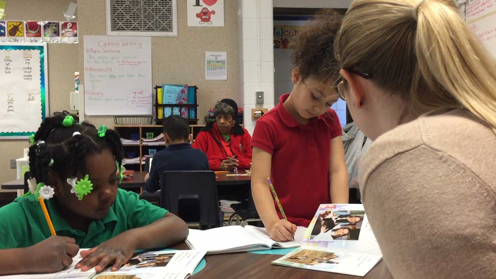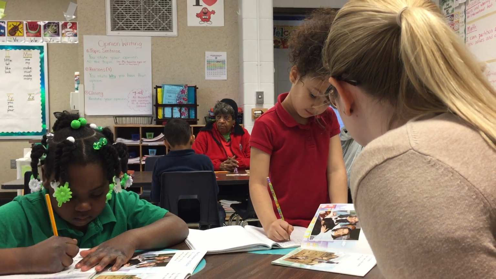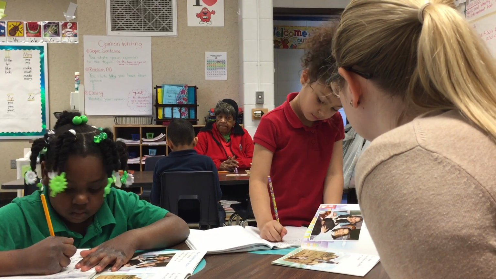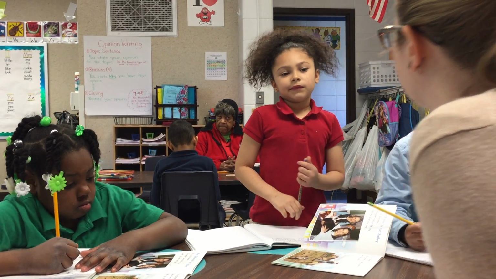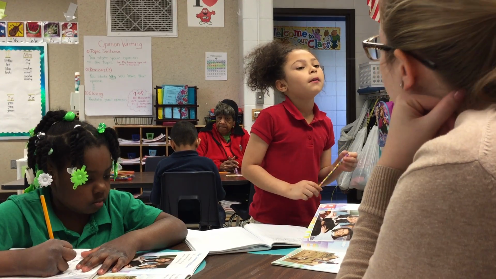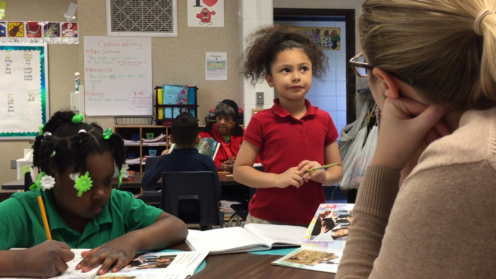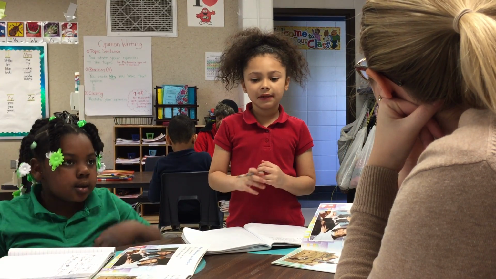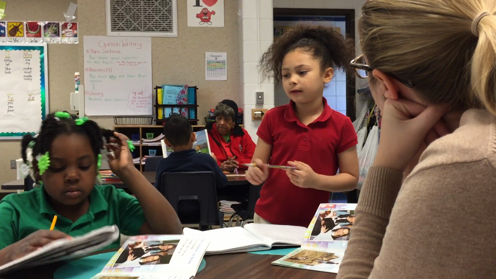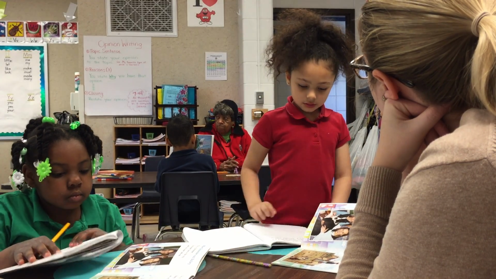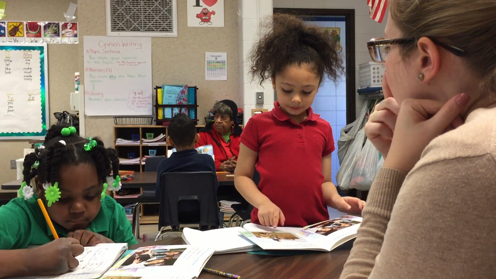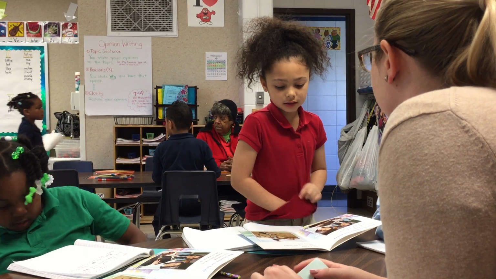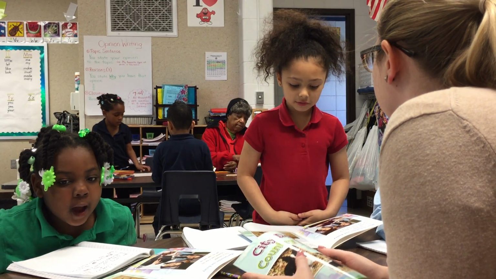No, because this is an informational book, right? But how could the characters be Bailey and Schneider if they don't talk? How do you know they're the characters if they don't say anything? Because somebody just wrote the story. How do you know? Because you're right, Schneider and Bailey are characters. It said because the book said this is Bailey.